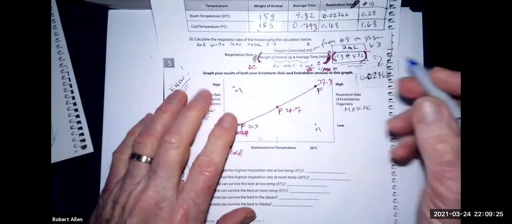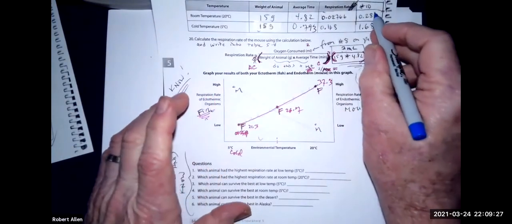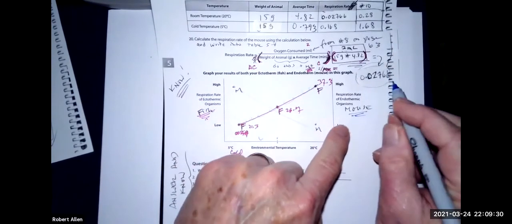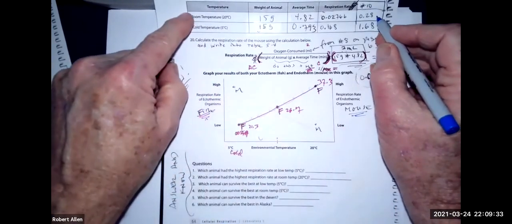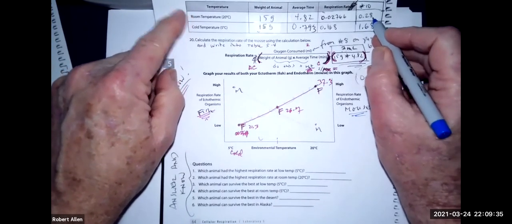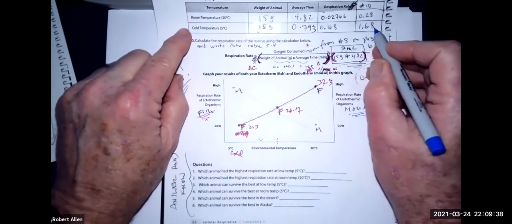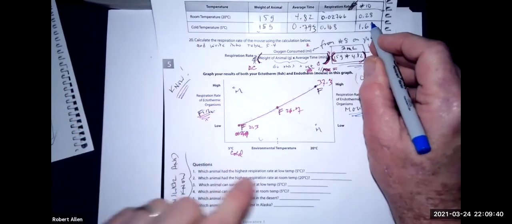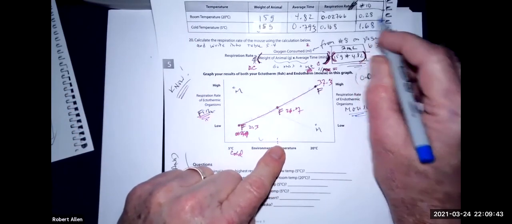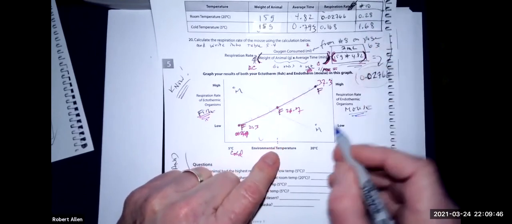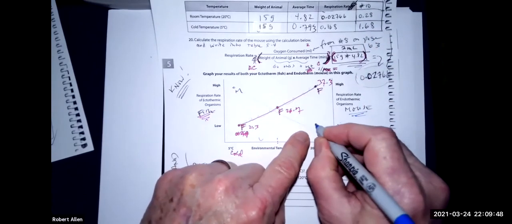Now we need to look at our mousey, and our mouse, let's use a different color. We use, let's see, oh, it's already red. Yeah, we use blue. Our mouse here, we only have two values, and they're on the same page. They're right up here. So for our mouse, at room temperature it was 0.28, and at cold temperature it was 1.68. All right. So putting our mouse on here, we're going to find 0.28, which is down here. It's low, isn't it? There's our mouse right there.